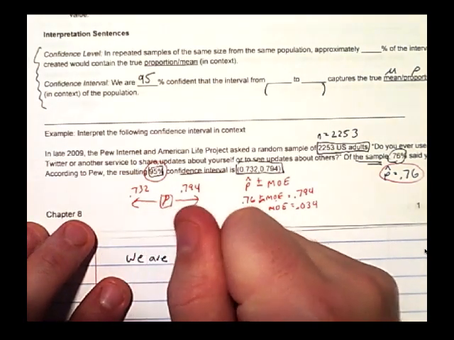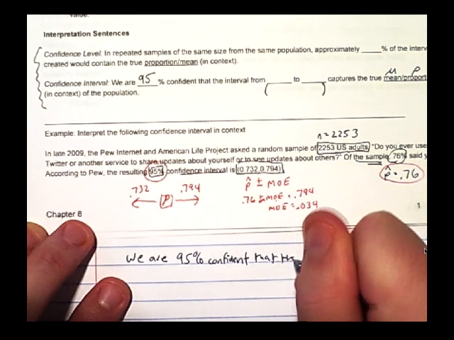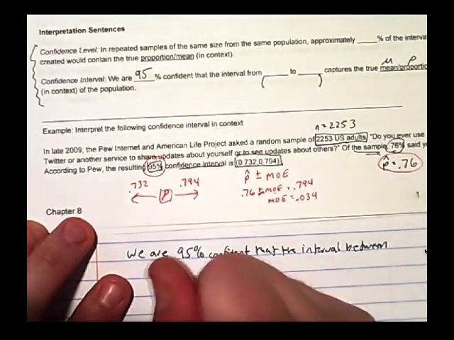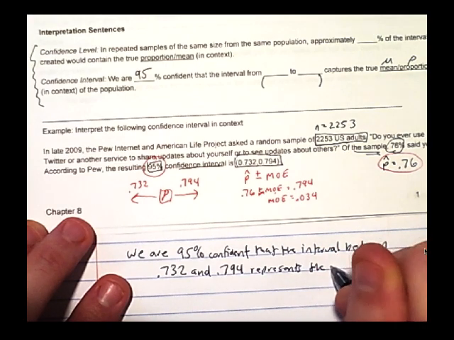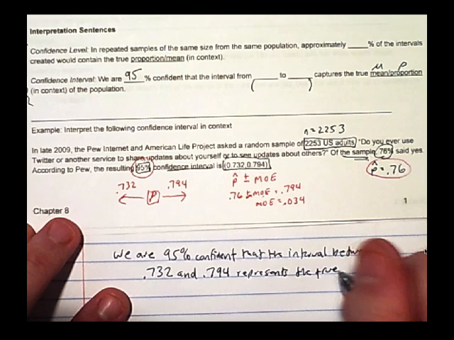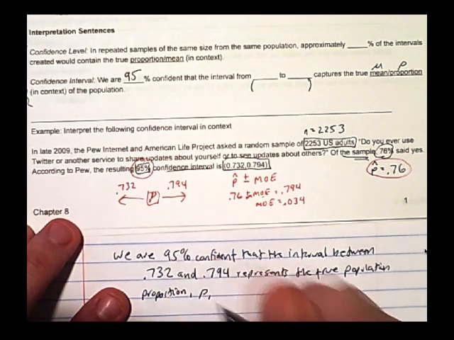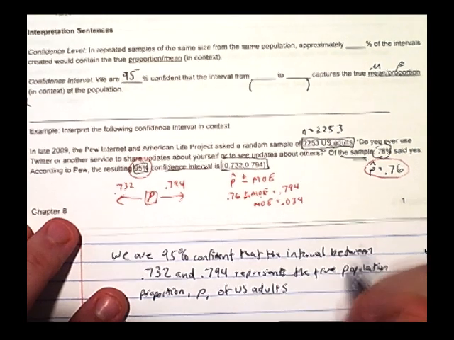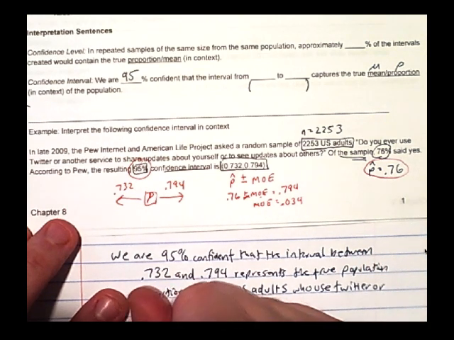We are 95% confident that the interval between 0.732 and 0.794 represents the true population proportion, and I'll even give the proper symbol, rho, of US adults who use Twitter or other social media sites.